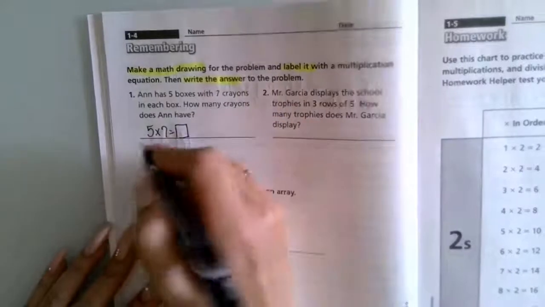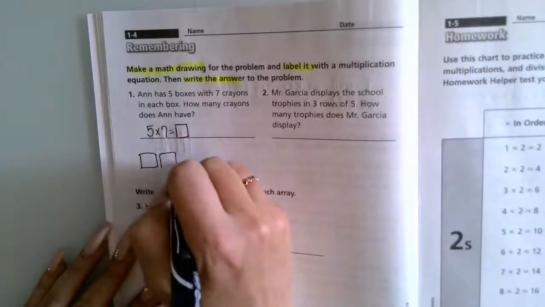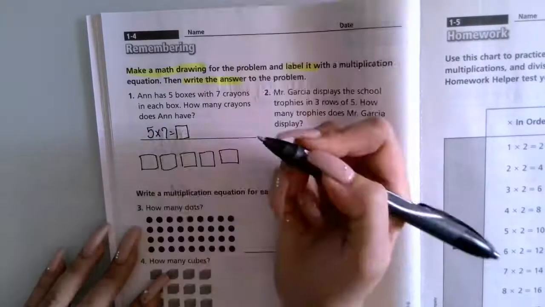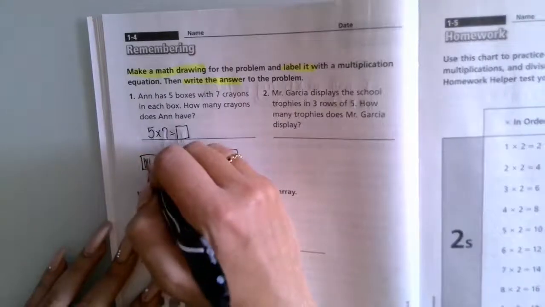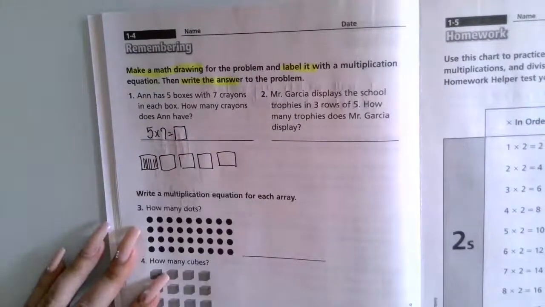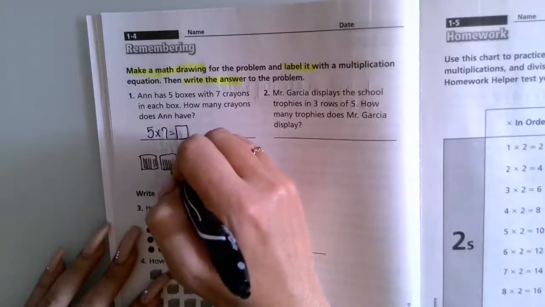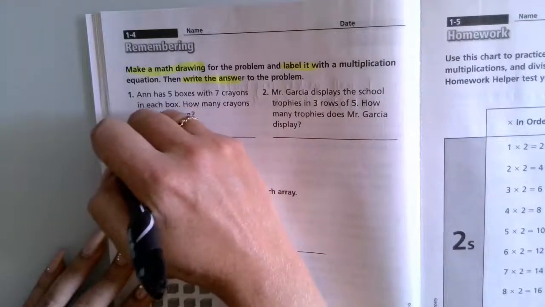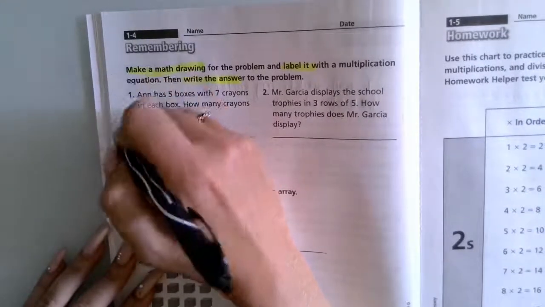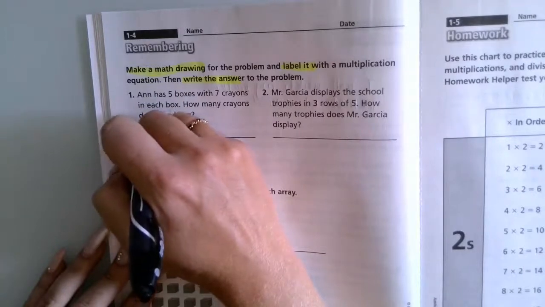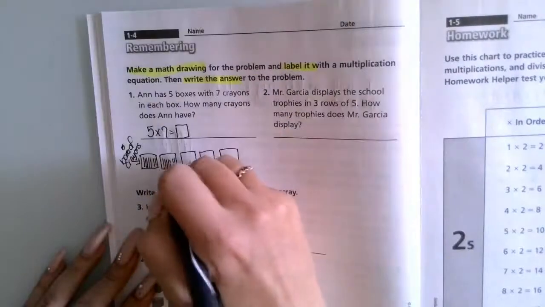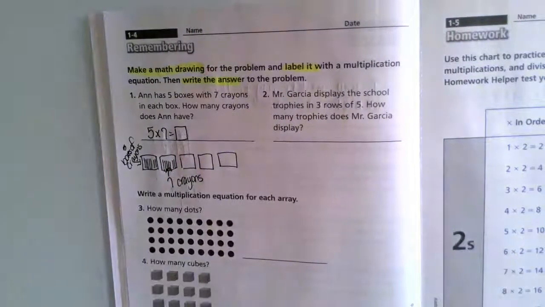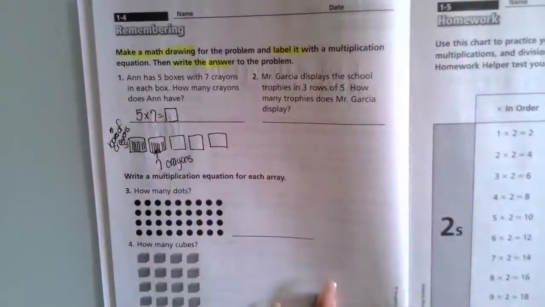So here's my 5 boxes of crayons. 1, 2, 3, 4, 5. And here's my crayons. And they said there's 7. 1, 2, 3, 4, 5, 6, 7. I'm trying to group them in their 5s like we did last year. It's kind of hard because my boxes of crayons are small. Okay, so I'm going to label it. This is a box of crayons. Maybe 5 boxes of crayons and then 7 crayons in each box. Okay, 5 and 7 are my factors, and then you're figuring out your product.